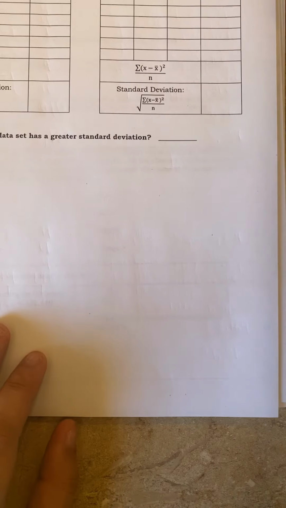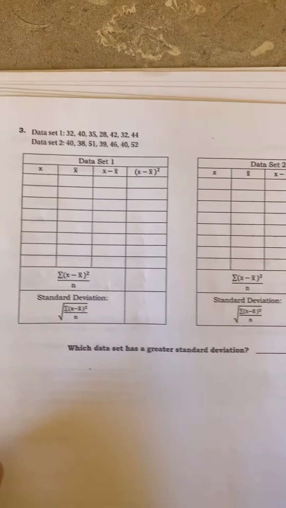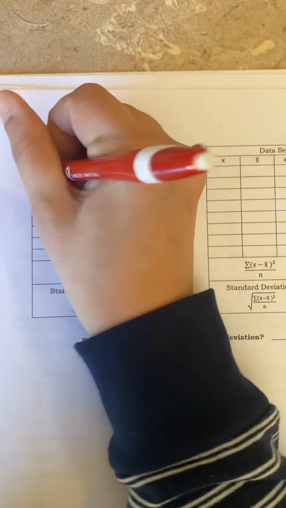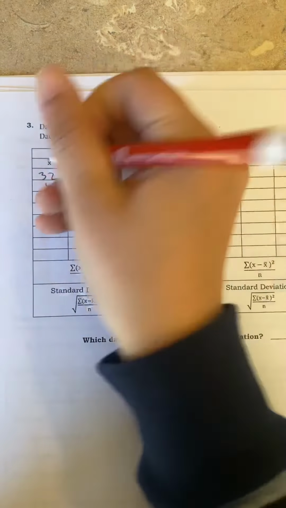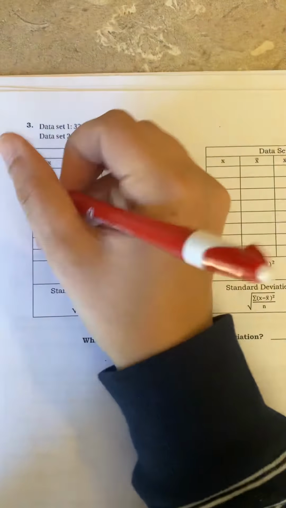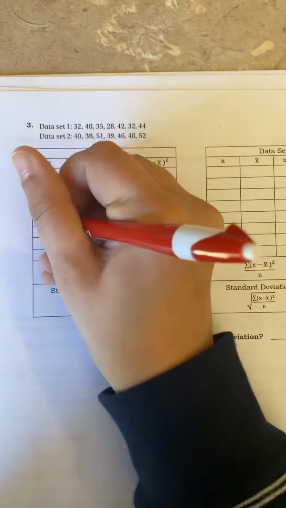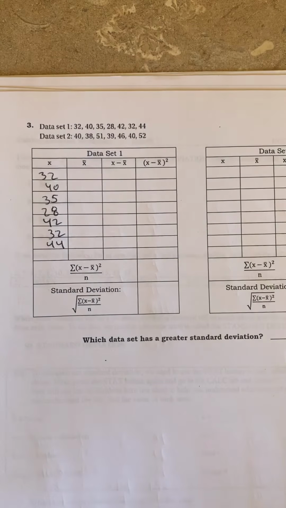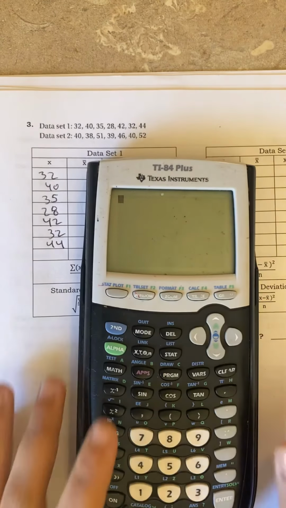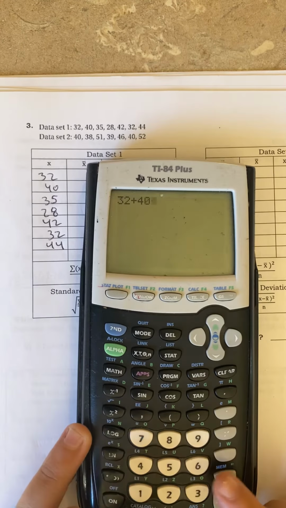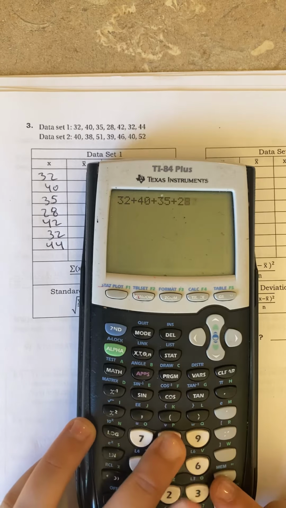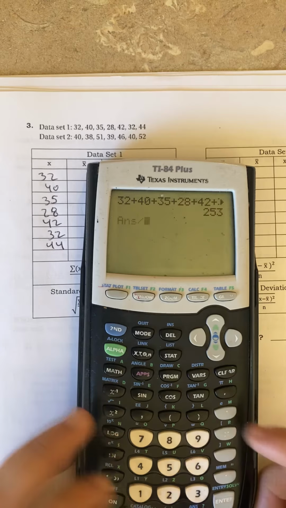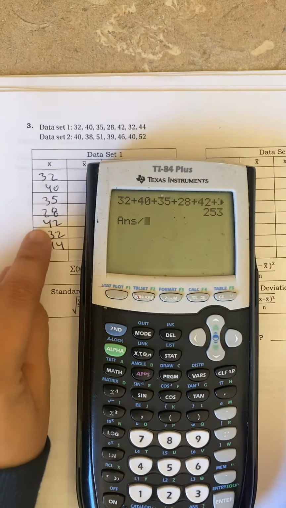Okay, so here we're going to list our data points again. So we've got 32, 40, 35, 28, 42, 32, and 44. Okay, so we're going to find the mean again. So 32 plus 40 plus 35 plus 28 plus 42 plus 32 plus 44 divided by 1, 2, 3, 4, 5, 6, 7.